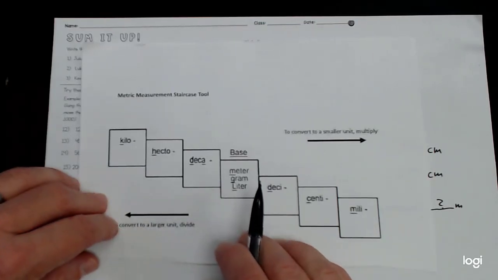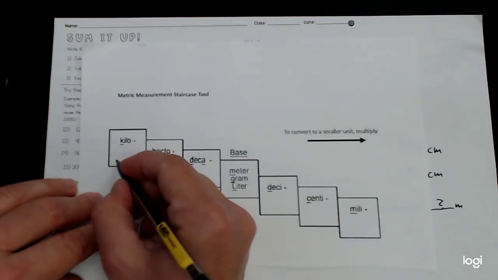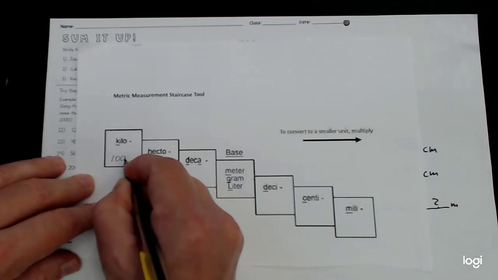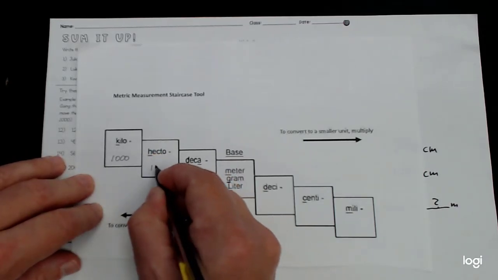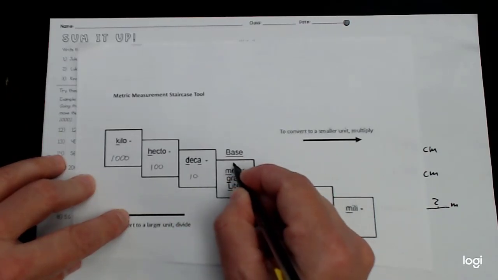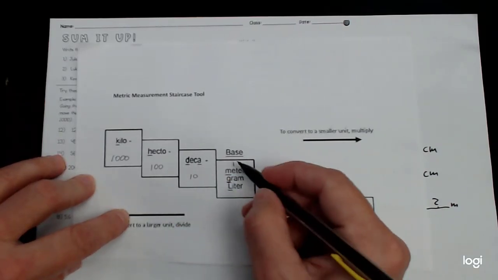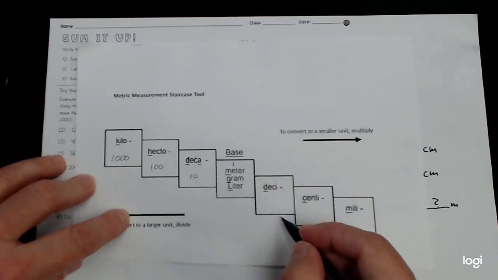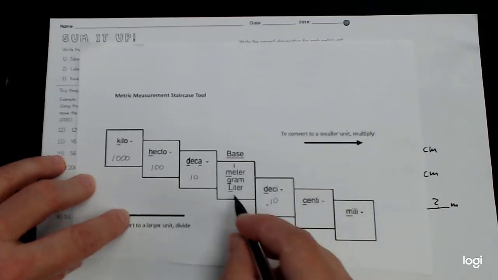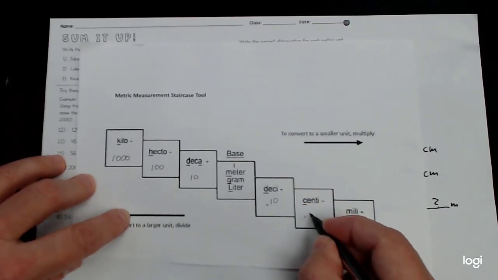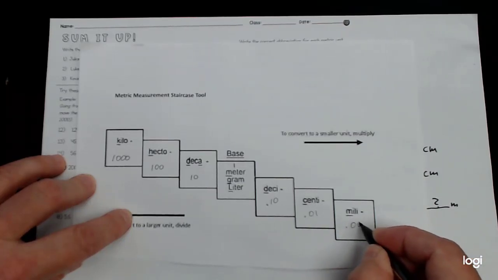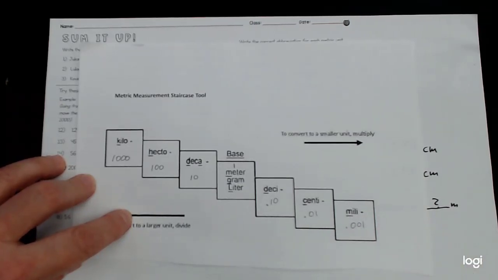Now, if you remember, you guys, when we talked about this in class, kilo means 1,000 of something. Hecto is 100 of something. Deca is 10 of something. My base unit always means 1 of something: 1 meter, 1 gram, 1 liter. Deci means a tenth of my base unit. Centi means a 100th of my base unit. And milli means a 1,000th of my base unit, okay?